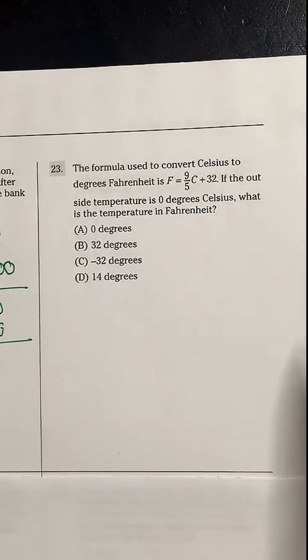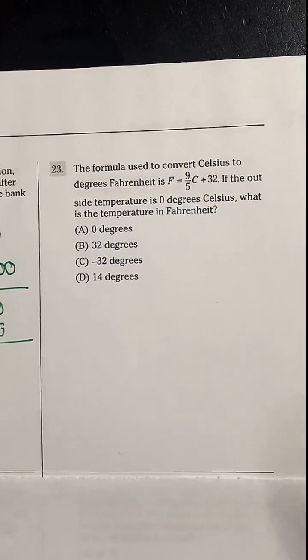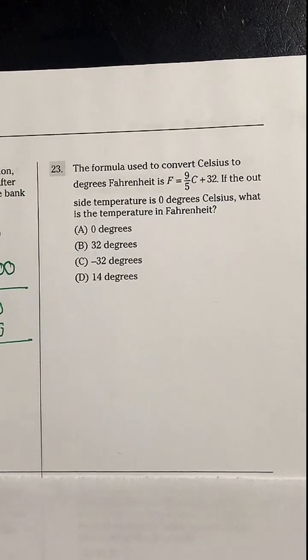Okay. So the formula used to convert Celsius to degrees Fahrenheit is F equals 9/5 C plus 32. If the outside temperature is 0 degrees Celsius, what is the temperature in Fahrenheit? Is it A, 0 degrees? B, 32 degrees? C, negative 32 degrees? Or D, 14 degrees? Go ahead, put in the chat.